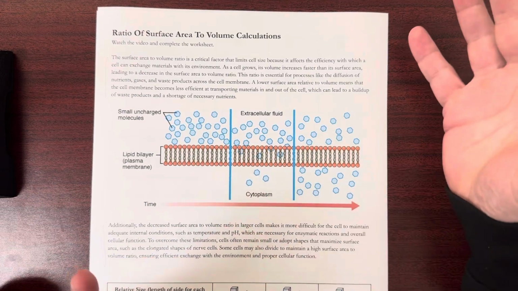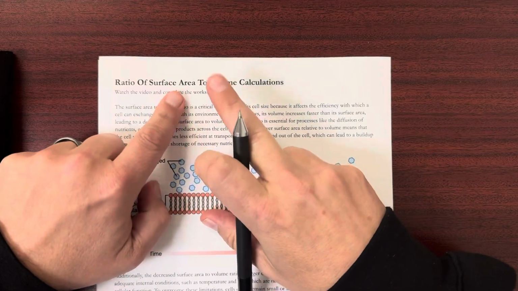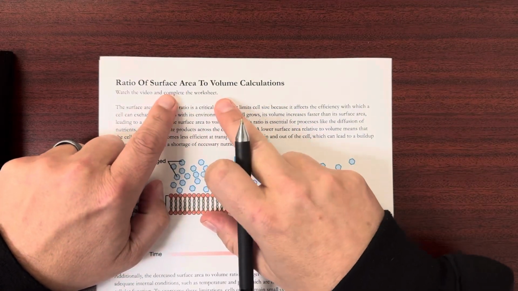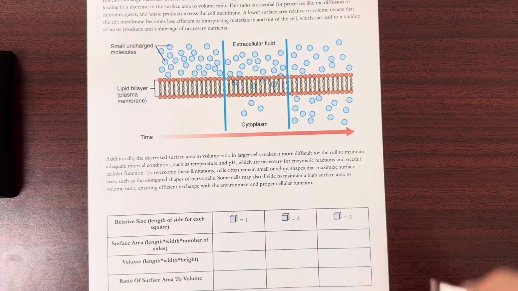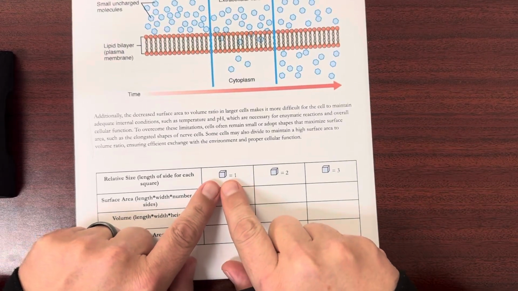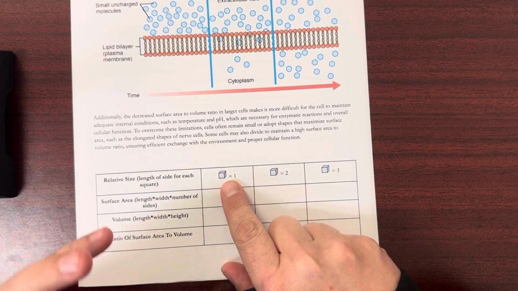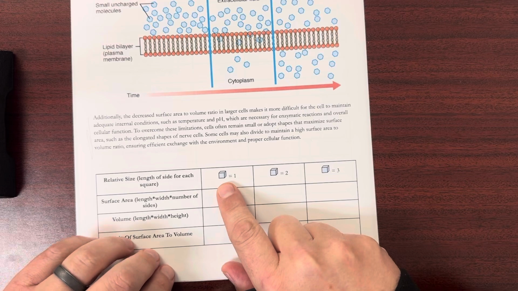But the reason it becomes difficult to move it across is because of this surface area to volume ratio. And you'll see how it's going to change as our cells get bigger. We're going to do some calculations. So we're starting with a very simple cell. And again, for simplicity's sake, to see this surface to volume ratio, we're just using squares.